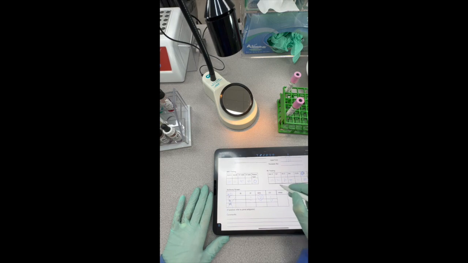So now our Rh interpretation on this, because our weak D was positive, it came up positive. Okay. We are going to interpret this as Rh positive. Okay. So this patient is O positive. That weak D came up, so we want them to be O positive.